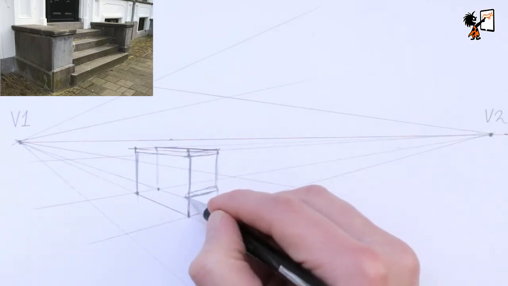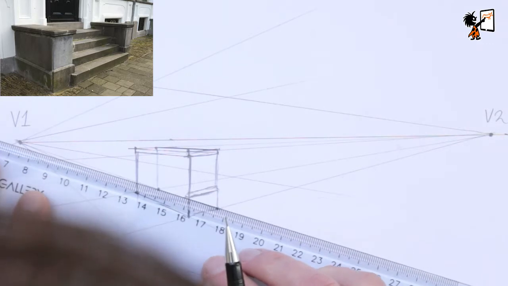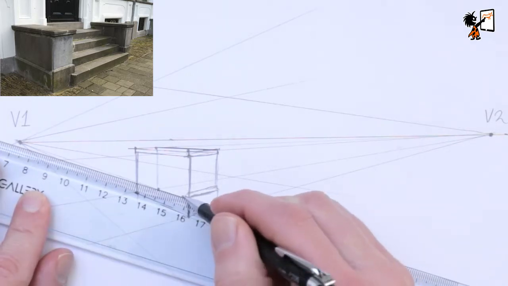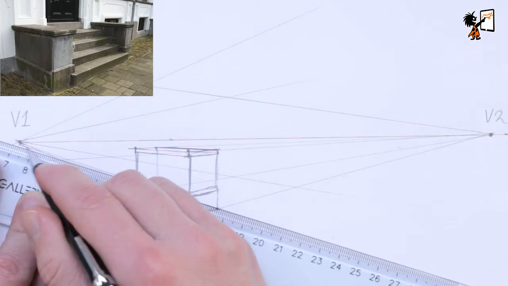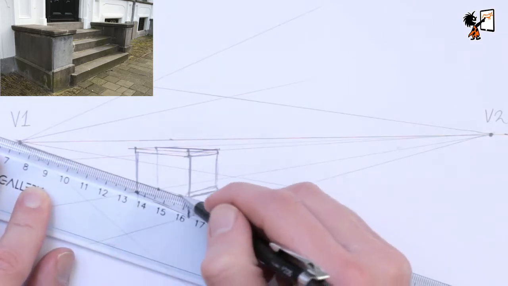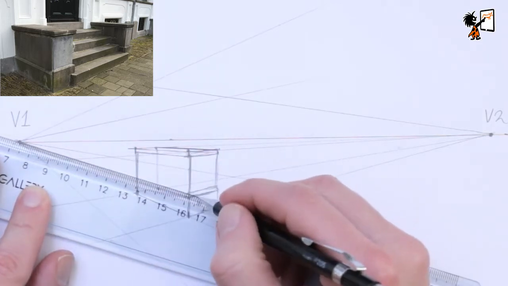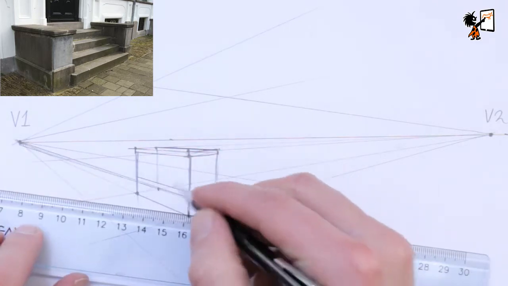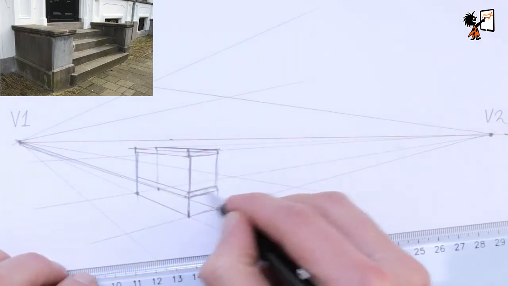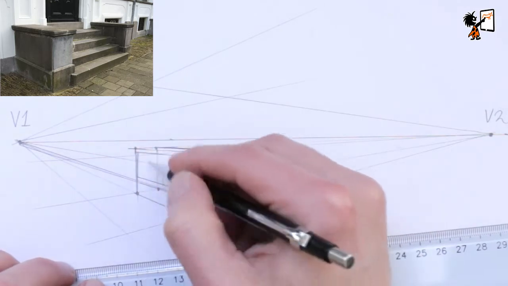Then draw the lower part of the wall. I make a mistake here. I did not align my ruler to the vanishing point. In this way you get crooked lines. I redraw it. By drawing in perspective, it's important to always follow the vanishing points.